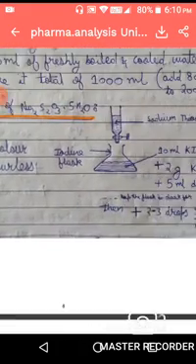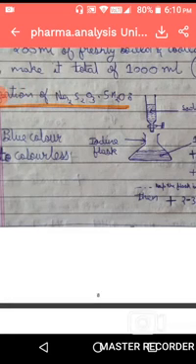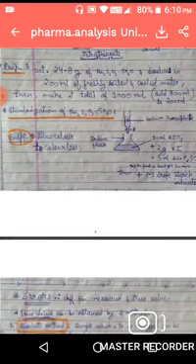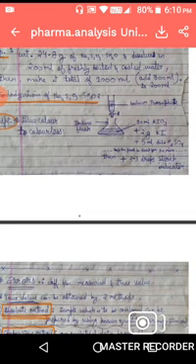Okay, so we will be observing an endpoint when the blue color fades away on adding sodium thiosulfate, and the solution will become colorless. So the endpoint will be observed from blue color to colorless on adding your titrant, that is your sodium thiosulfate. Now with this we are done with the pharmaceutical analysis part.